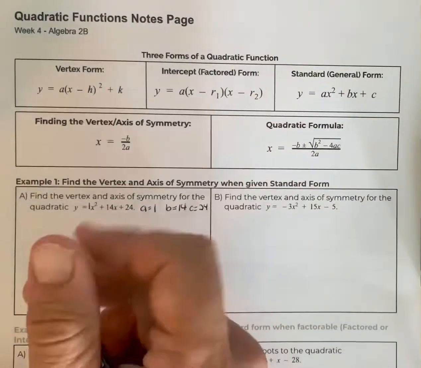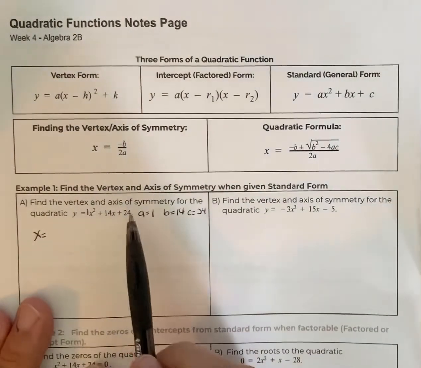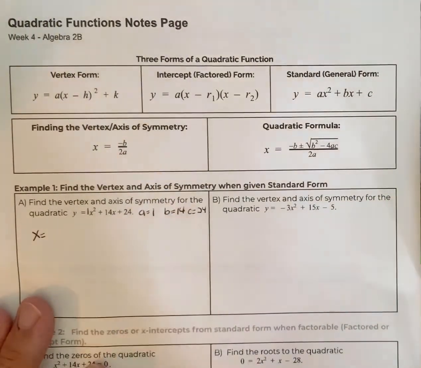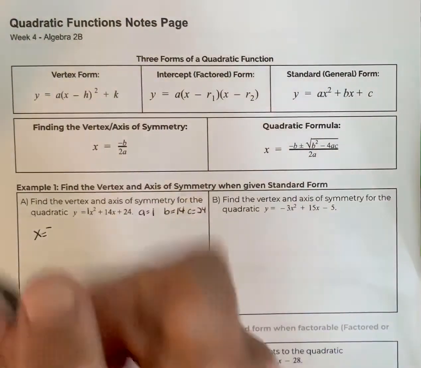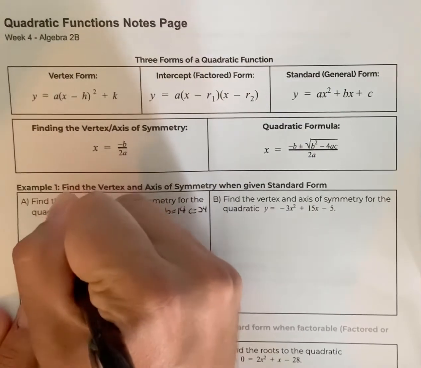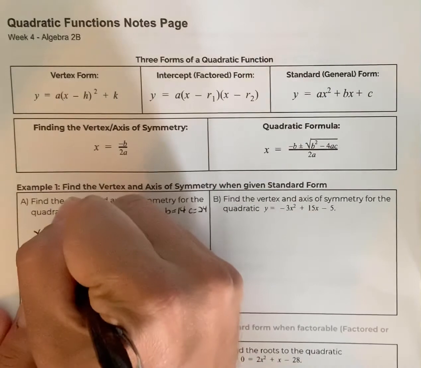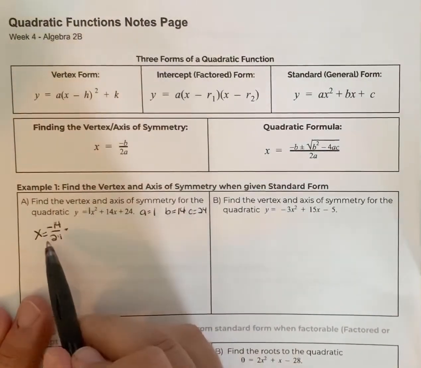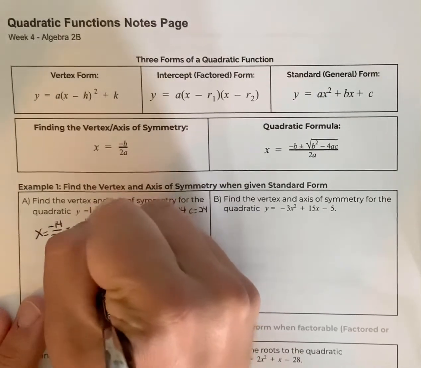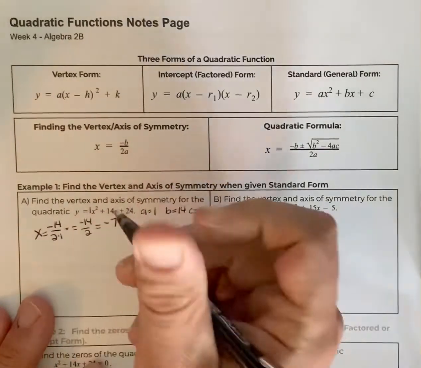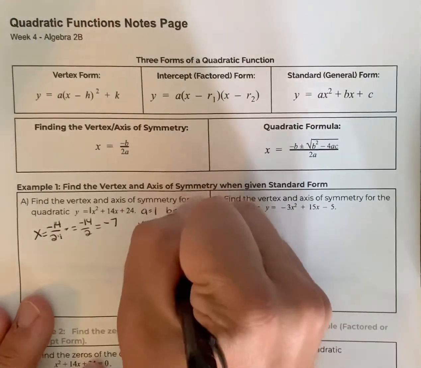So to find the vertex, or that axis of symmetry, x is equal to negative b, so negative 14, over 2 times 1. So 2 times 1 is 2. We have negative 14 over 2, which is negative 7. So the axis of symmetry is x equals negative 7.